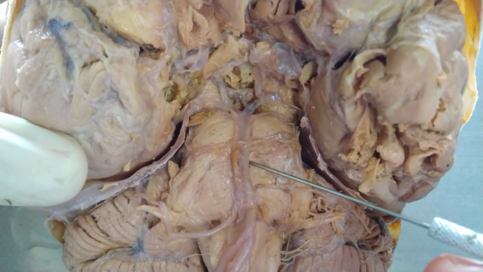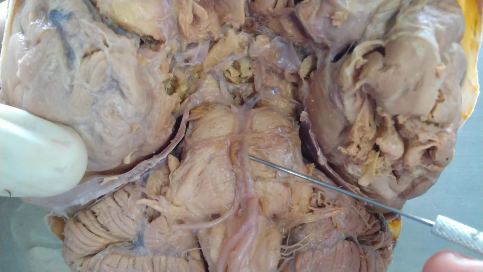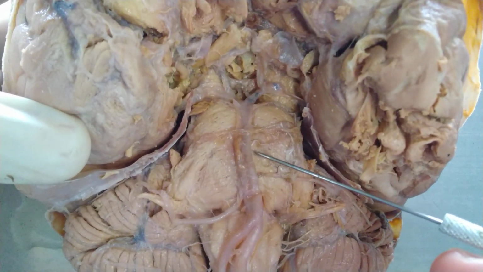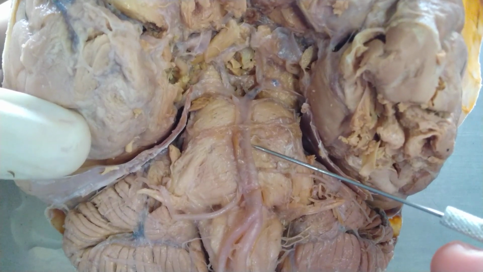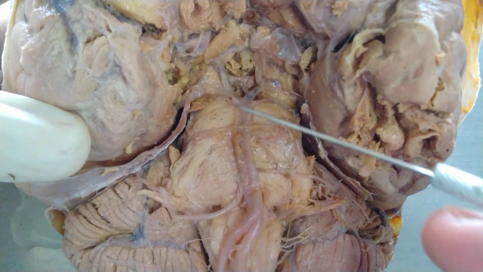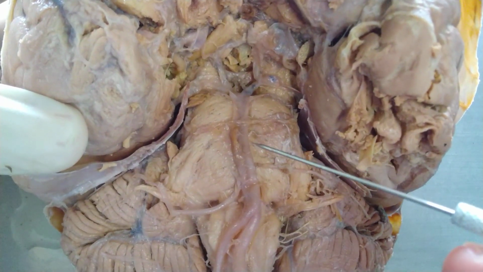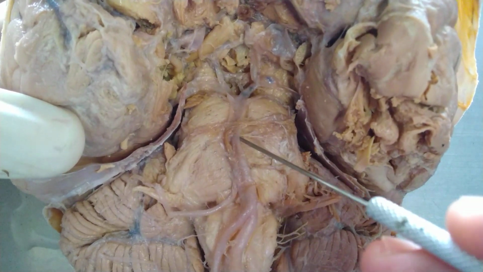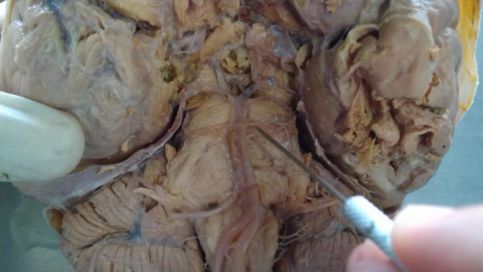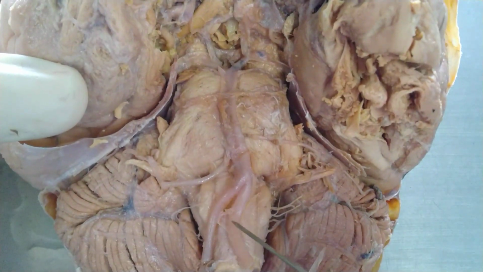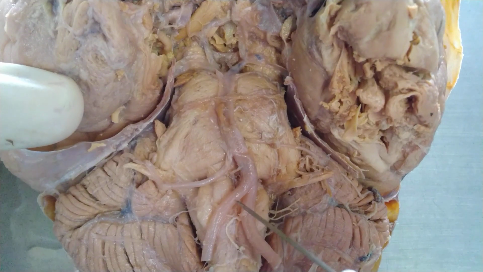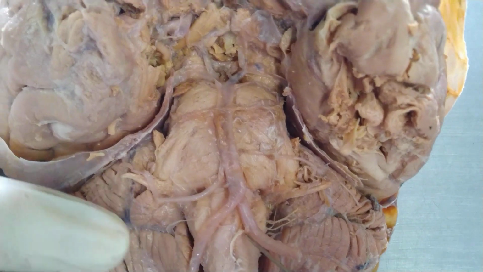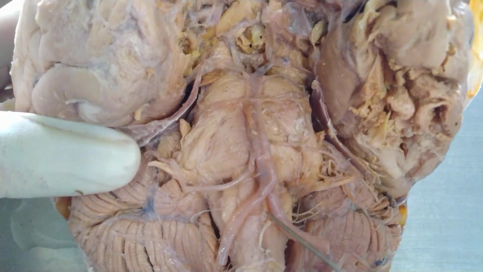So we'll also identify vessels, arteries that are very visible here, and vessels that we can use as landmarks for the structures. So right here at the center, that's the basilar artery. Actually, there's a shallow groove at the center of the pons. That is the basilar groove. The basilar artery, as you can see right here, is formed by the union of the vertebral arteries coming from both sides.